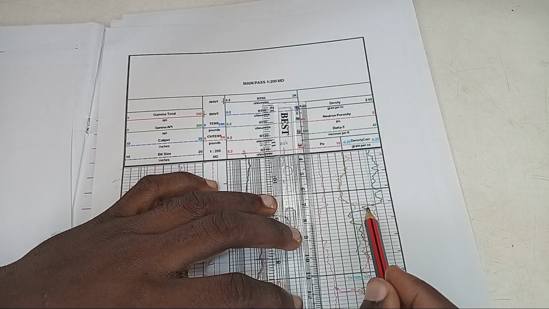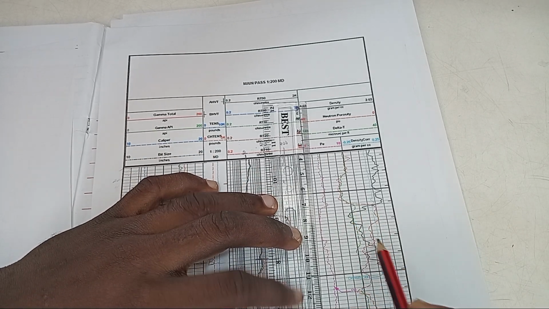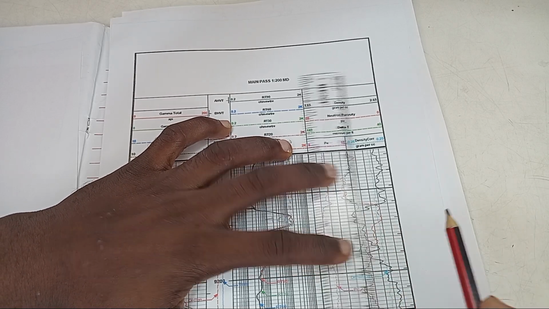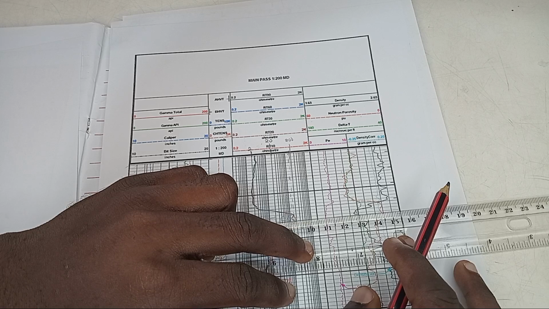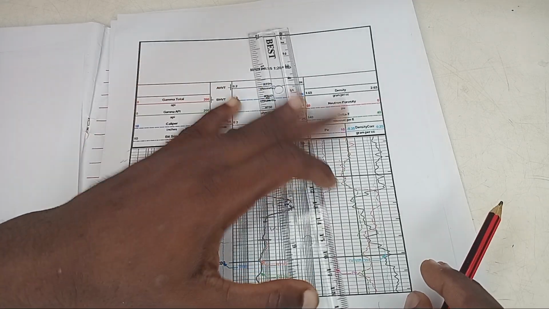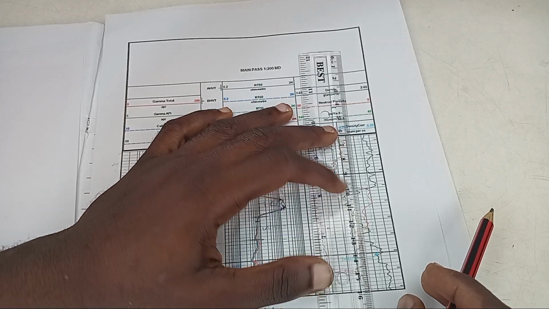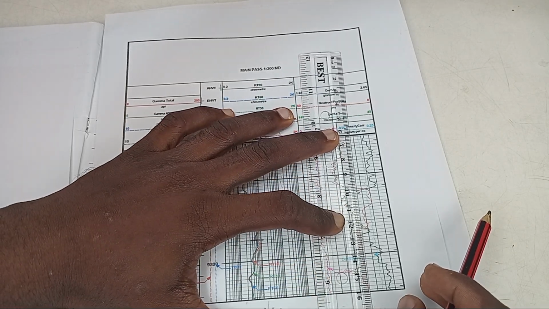This is your density, Abby. This is your neutron. At this point, you're going to take the average, the average of that length. So just half it. The average of the length should be found around there.